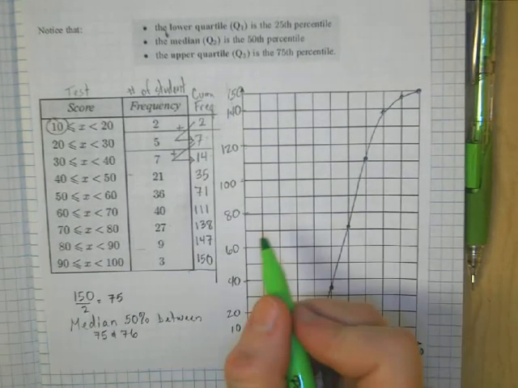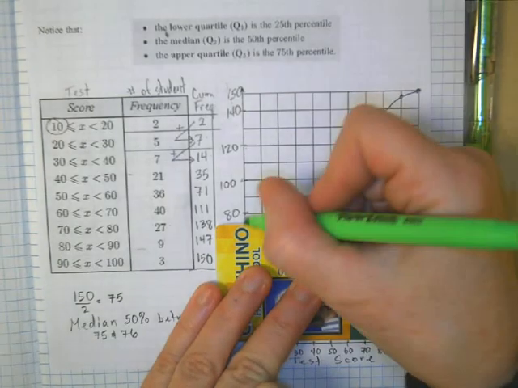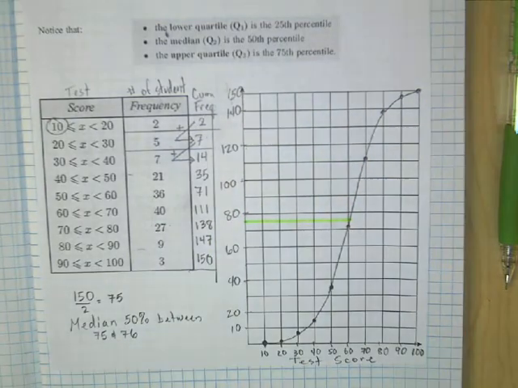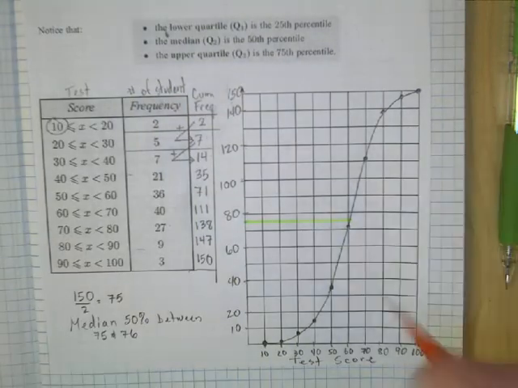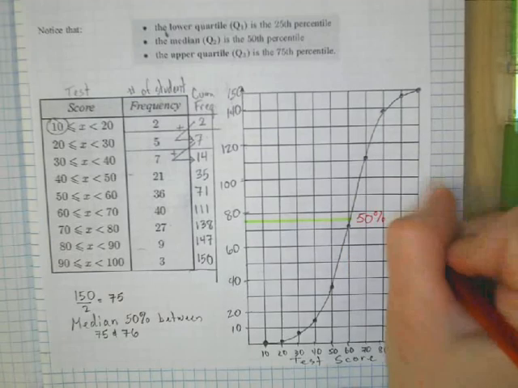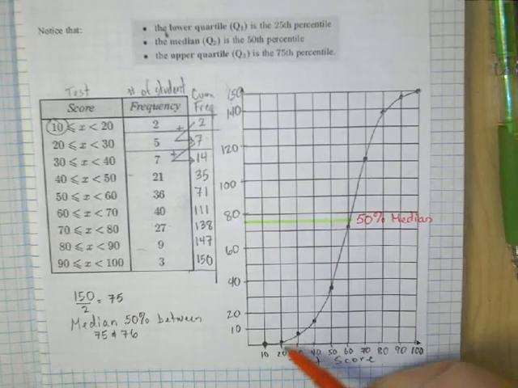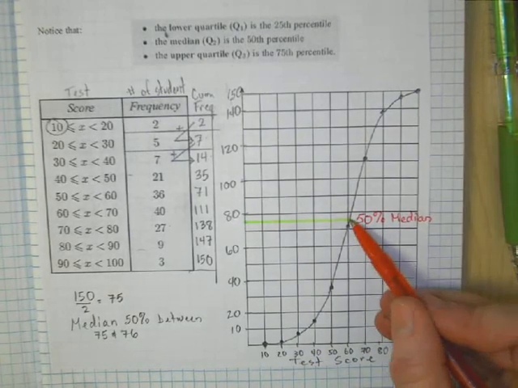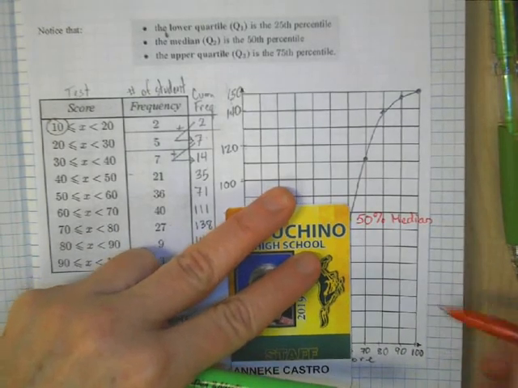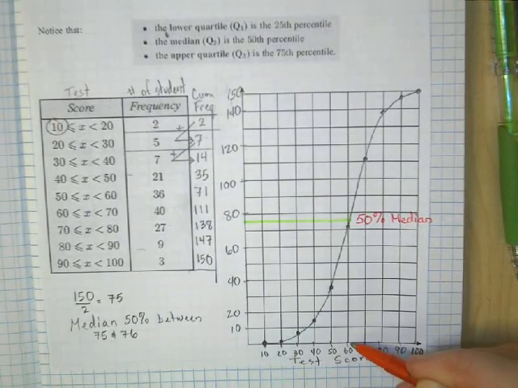So let me get my straight edge again. My median, or my 50th percentile, is going to be about there. That's my 50th percentile, also known as the median. So 50% of the students are going to score below that, 50% are going to score above that. That's my median. Remember we did this in class, my median test score is like 61. So we can read the value right off of here.